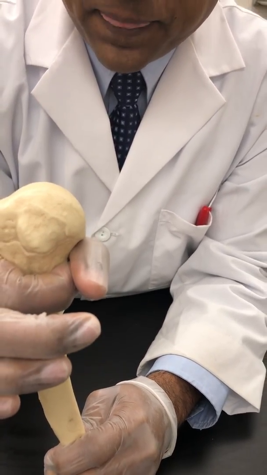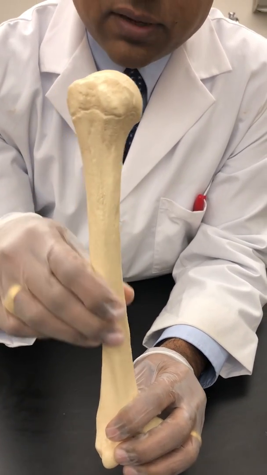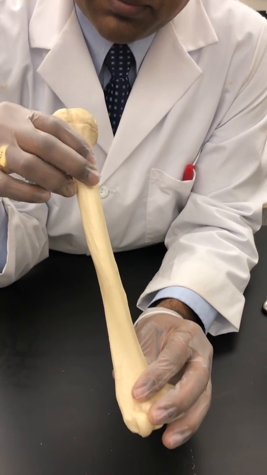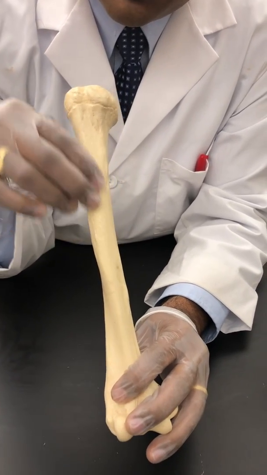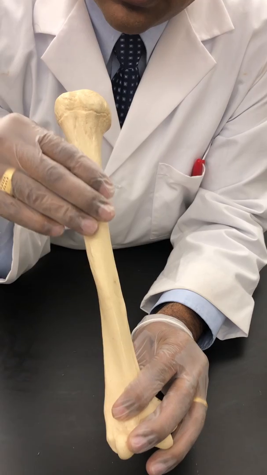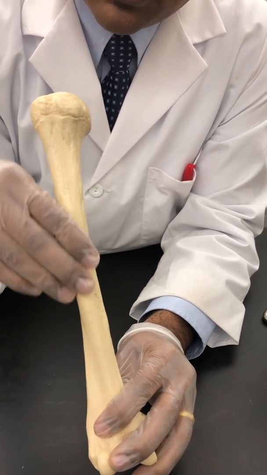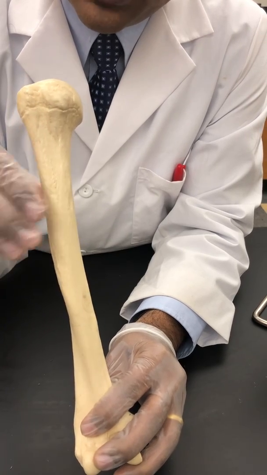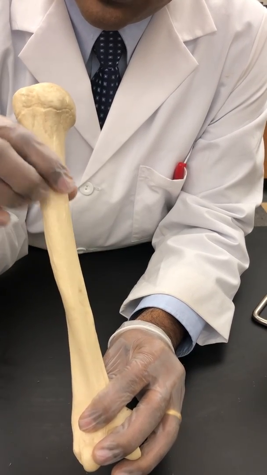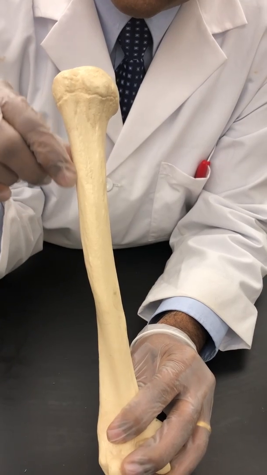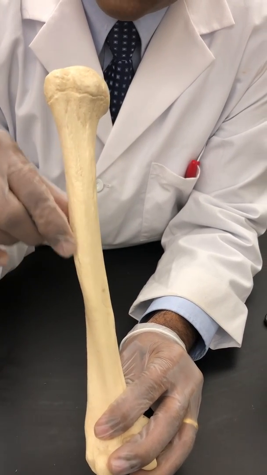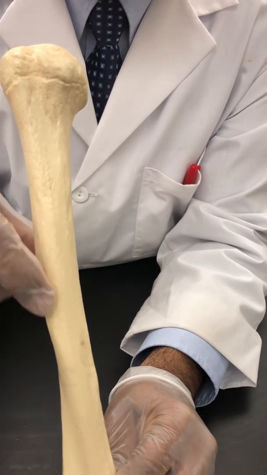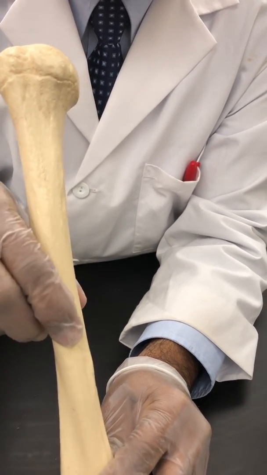surgical neck. Next we are going to move on to the shaft, and the shaft has actually no major structure except that when you run the palm of your hand along the shaft, you can feel a little roughness on the outer lateral side where the deltoid muscle attaches. So this is the deltoid tuberosity. This whole area is rough, and that's the attachment point for the deltoid muscle. So that's the deltoid tuberosity.